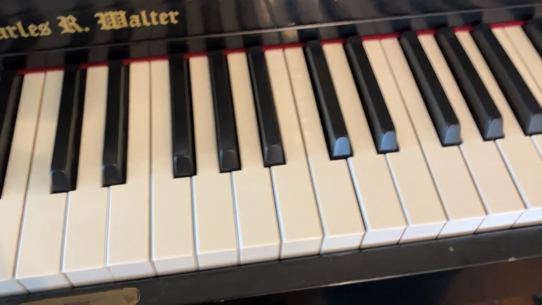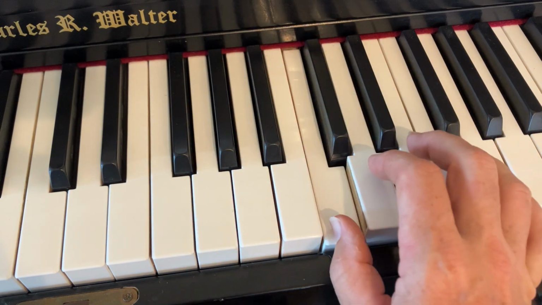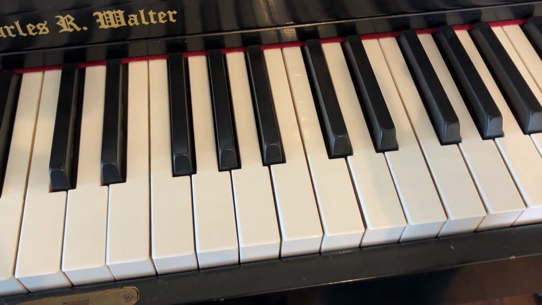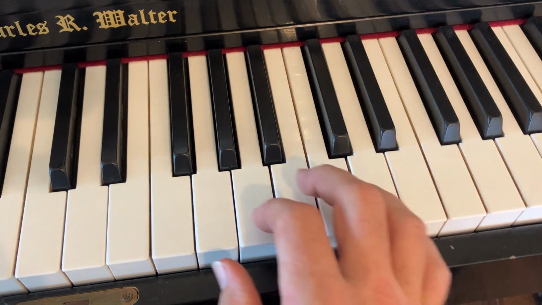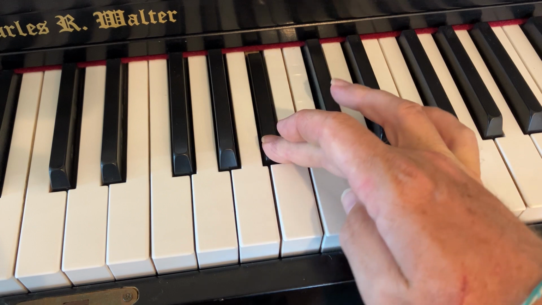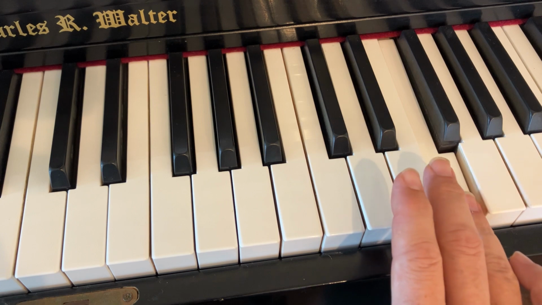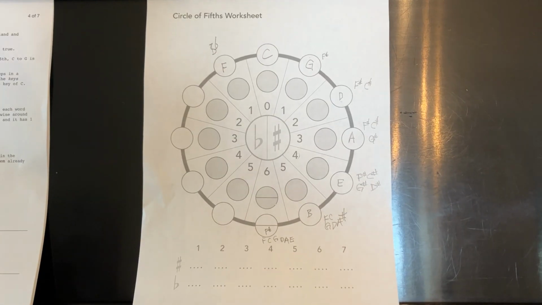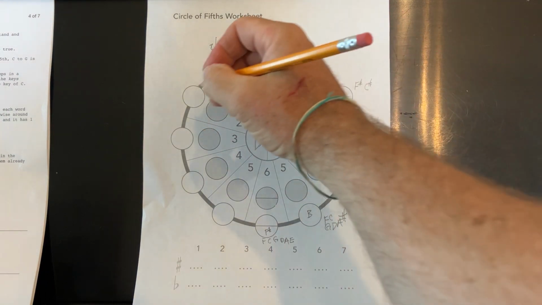And you can see it when you play the F major scale. B flat, C, D, E, F. And if you remember our old whole step, half step, whole step, half step, that's a major scale. So whole step, half step, whole step, whole step, and then a half step. Okay? So now, if I go down a fifth from F, a perfect fifth, that note is a B flat.